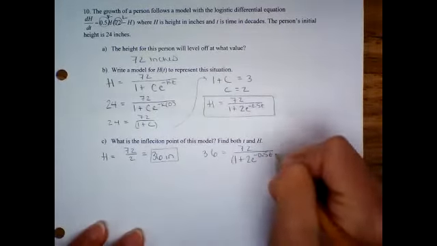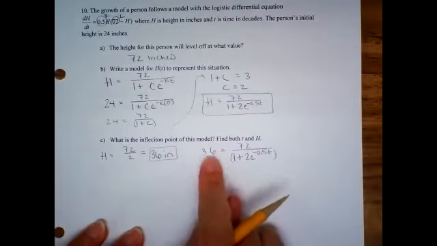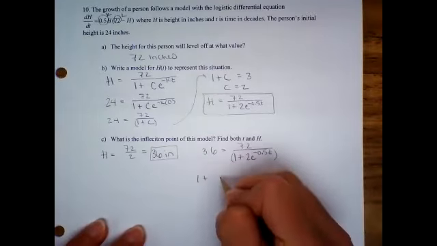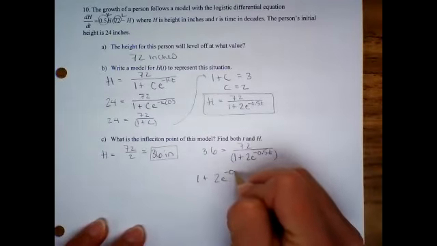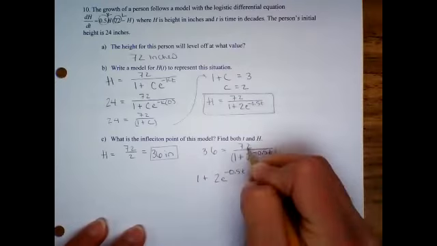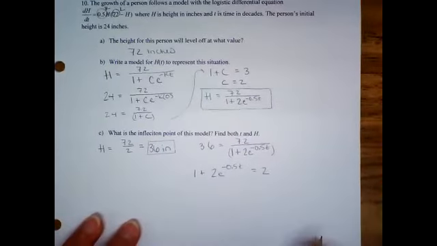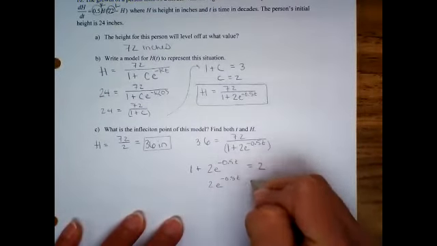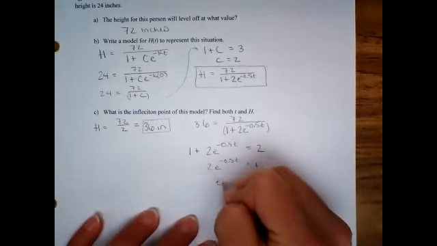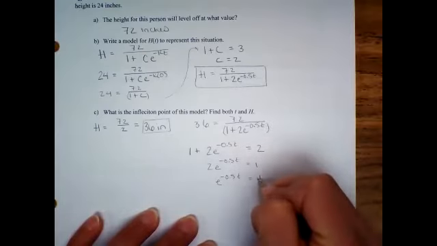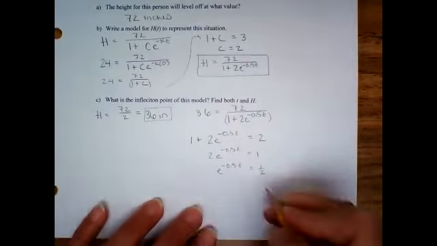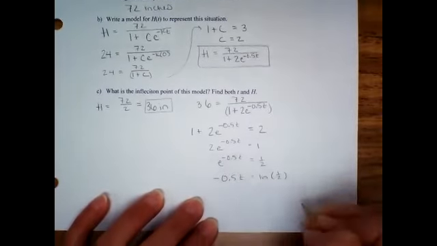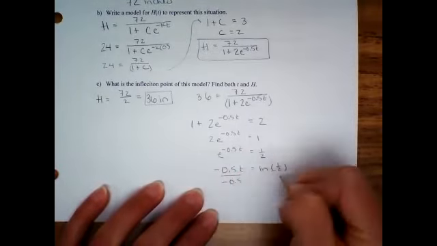So again, we're going to multiply all of this over, divide over the 36. So essentially, they're just going to switch places. We'll have 1 plus 2e to the power negative 0.5t equals 72 divided by 36 would just be 2. Subtract over the 1. Divide by 2. And then ln. And divide by the negative 0.5.